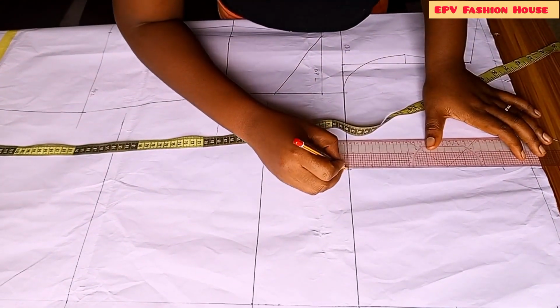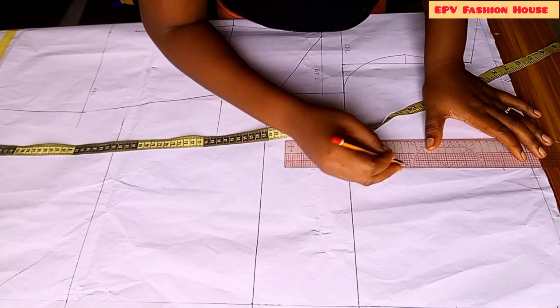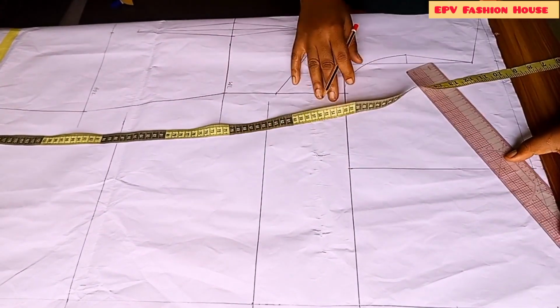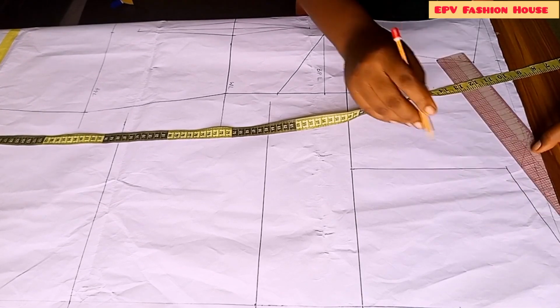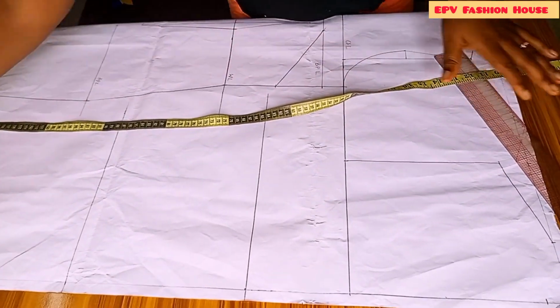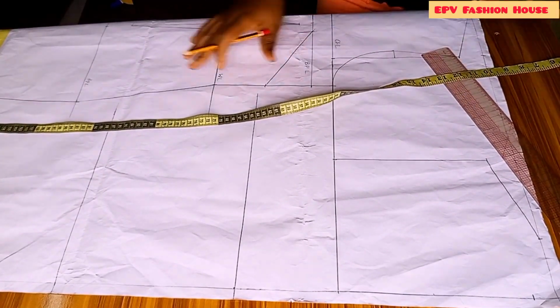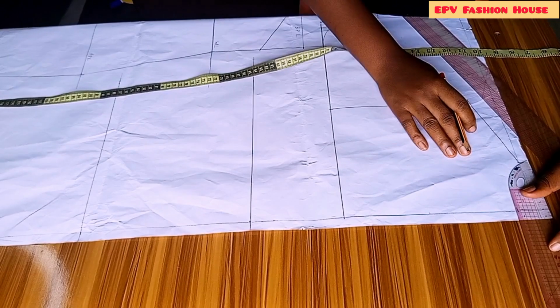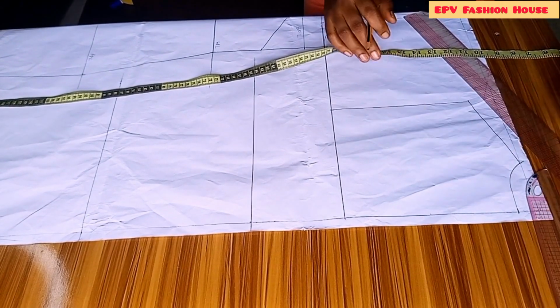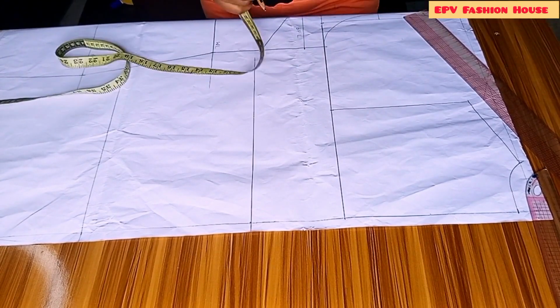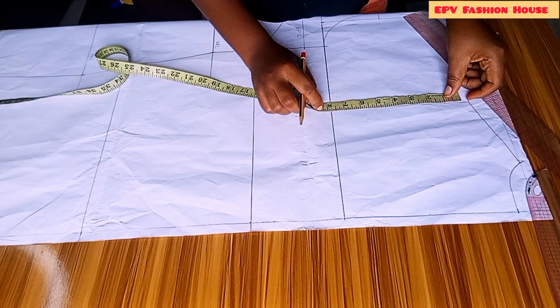I'll connect this. Connect my neckline to my shoulder. I'll connect my neckline. I'll get half of what I have here.